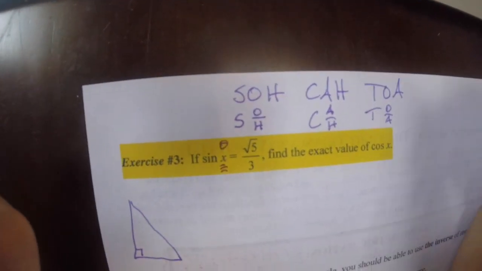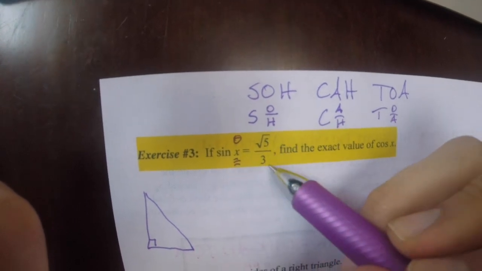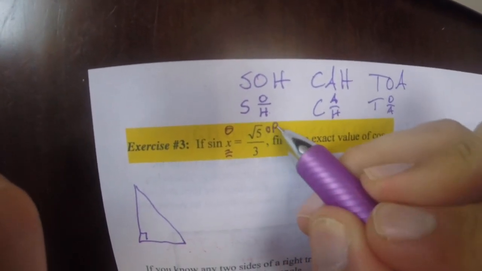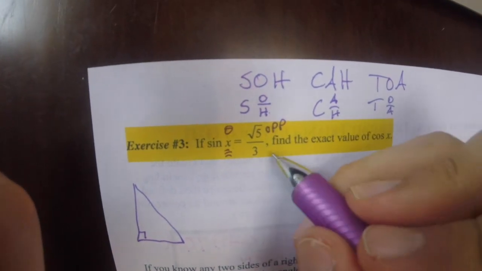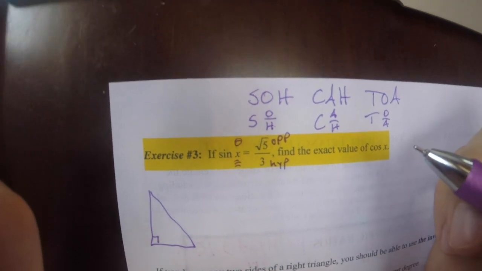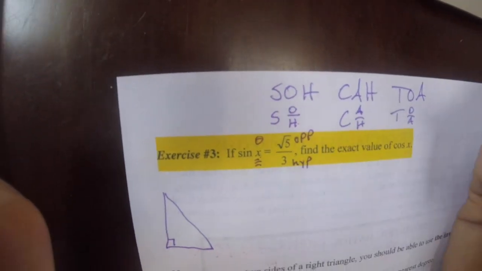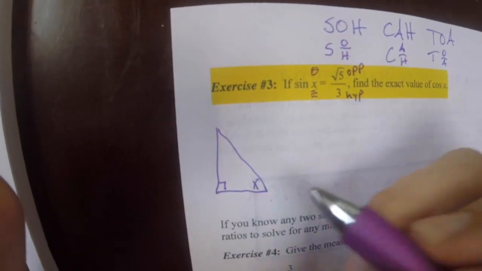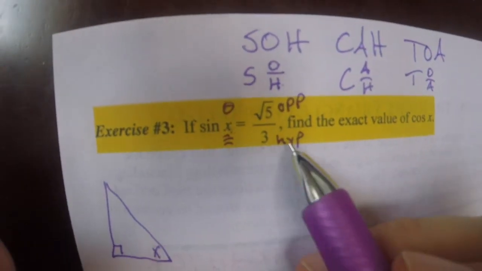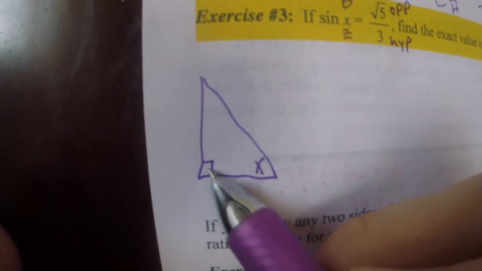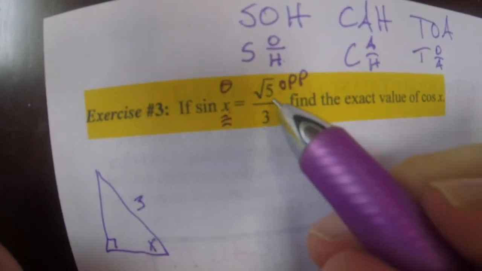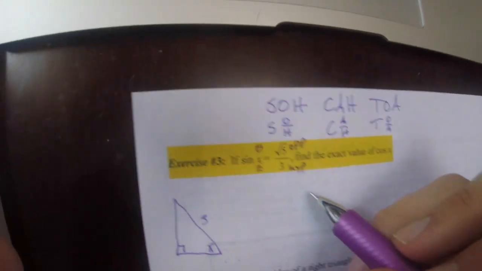That works here. So, sine of x equals radical 5 over 3. Well, sine is opposite over hypotenuse, so that means that radical 5 is definitely an opposite, and 3 is definitely my hypotenuse. Okay, x is my theta, so we'll put that in one of the acute angles. 3 is the hypotenuse. Remember, the hypotenuse is always across from the right angle. So here's my hypotenuse, and radical 5 is the opposite.